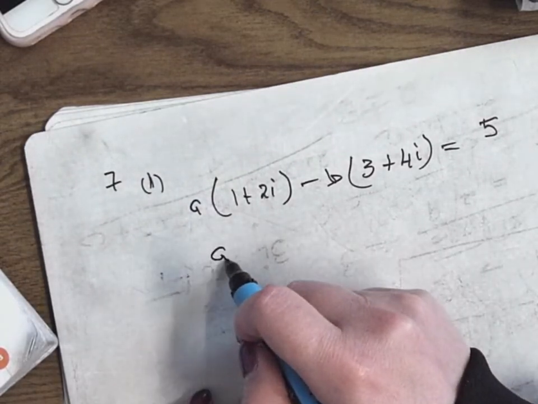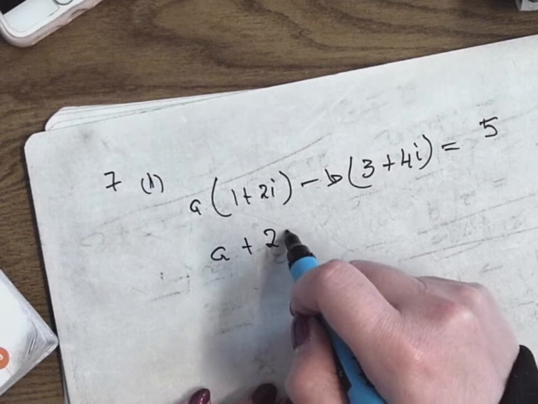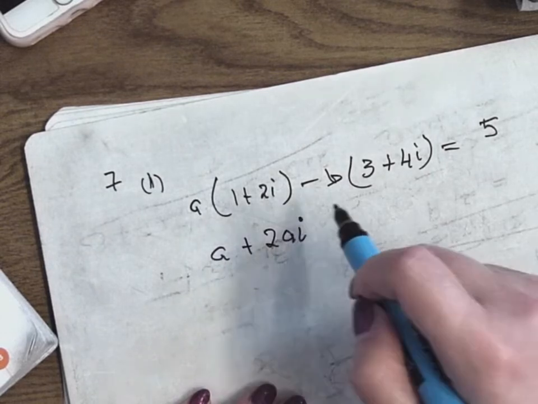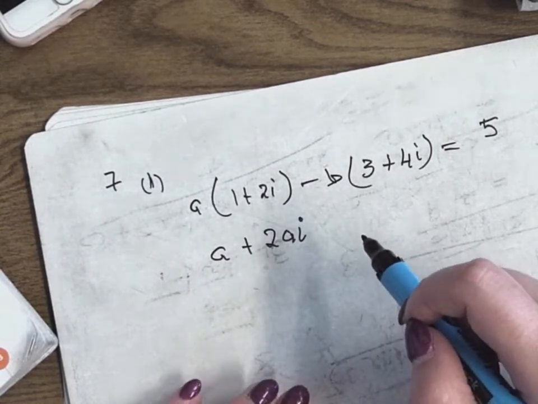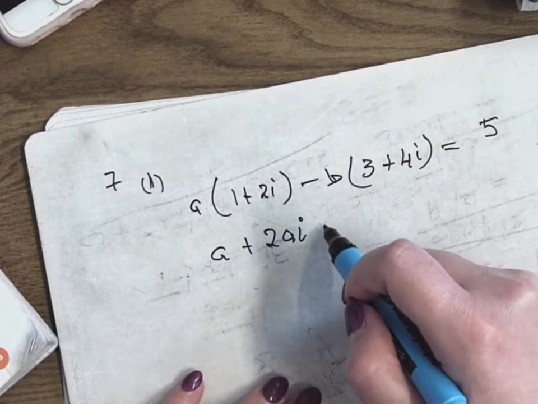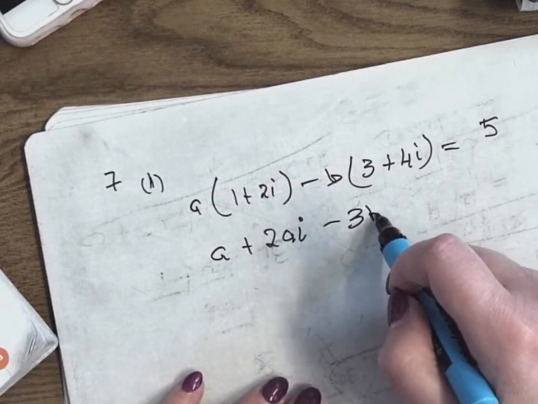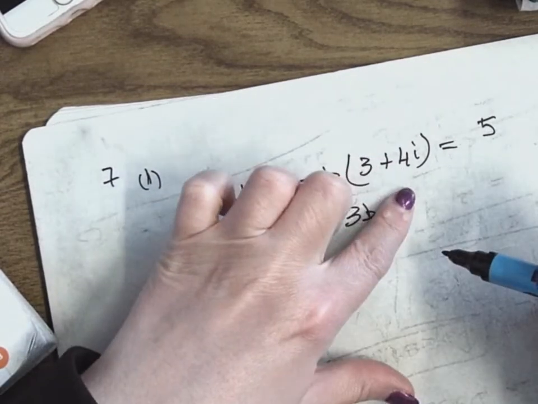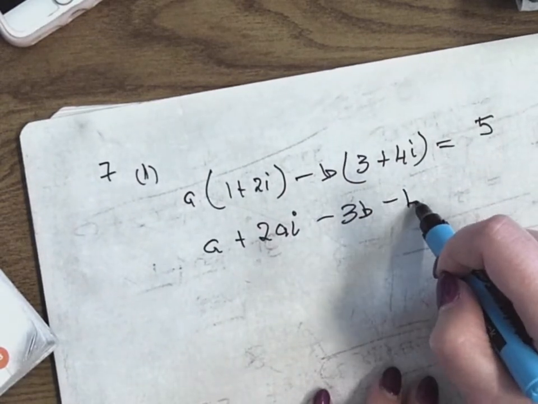So you get a plus 2ai, I sound like I'm on Geordie Shore now, 2ai, is that what they say in Geordie Shore now? You don't know what Geordie Shore is. Minus 3b, do ye? No.